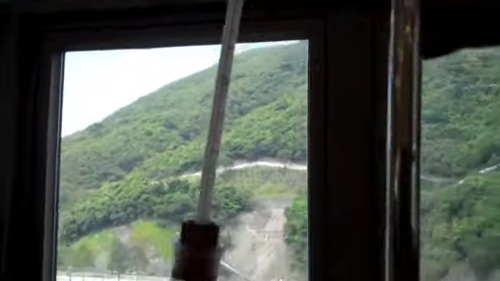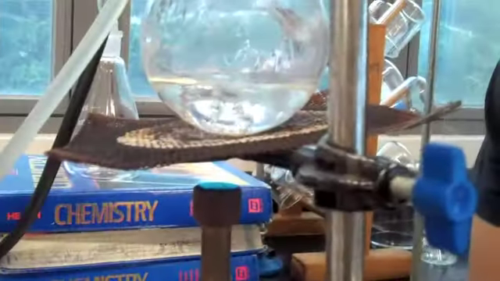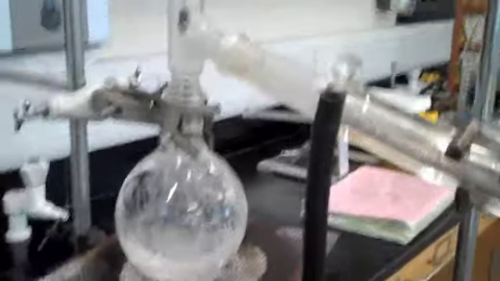Here is the distillation of Windex window cleaner. Here's the distillation of the hand sanitizer, which took a long time to complete due to the viscous nature of the hand sanitizer. Here's the distillation of the 40% ethanol alcohol or vodka. It boiled pretty consistently at 78 degrees Celsius.